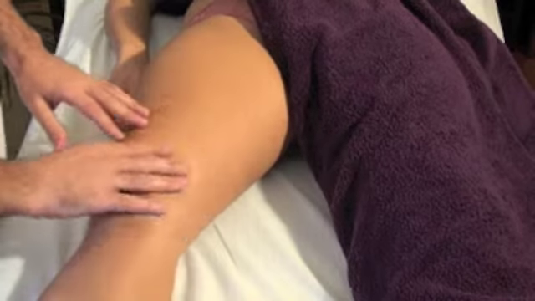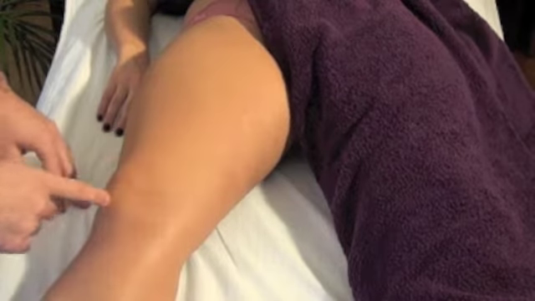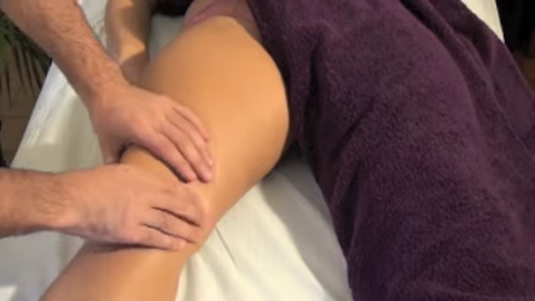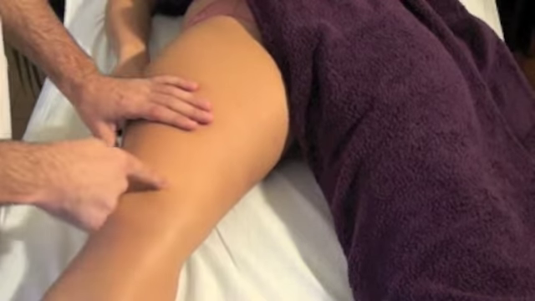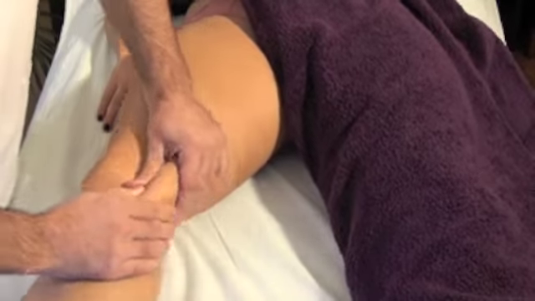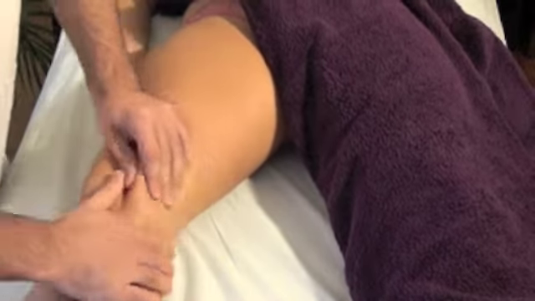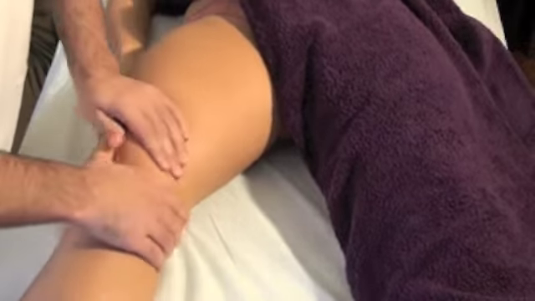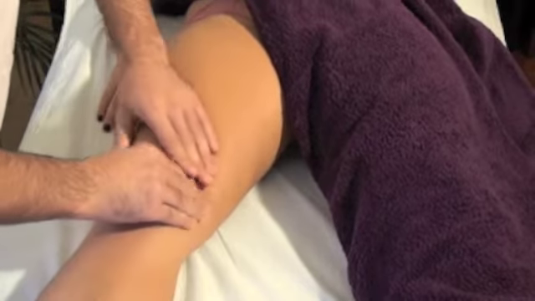Another area that is usually affected by cellulitis is the inner knee, and so here we also have to do our kneading. So even here, this will be a lower scale kneading, and you loosen up the part.